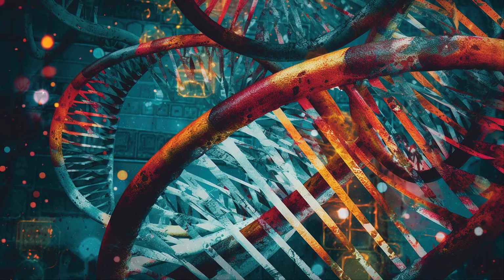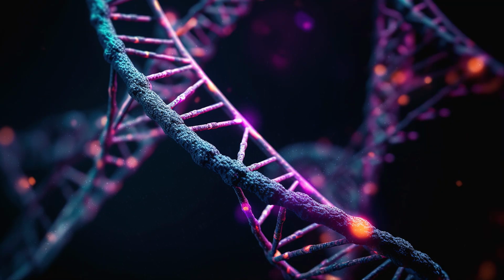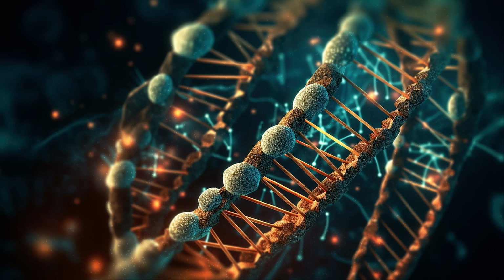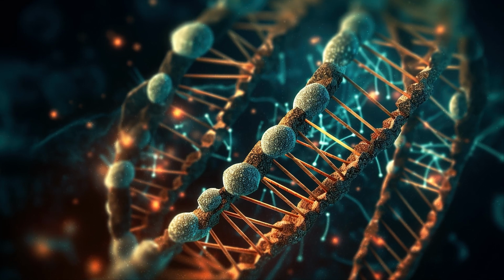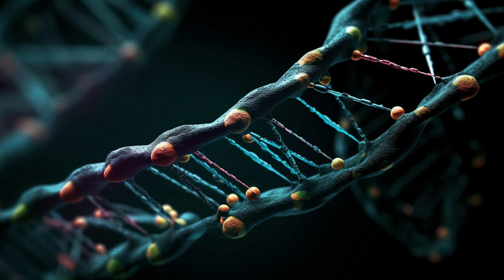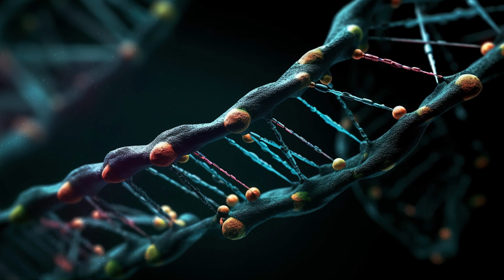DNA can be damaged by a variety of environmental factors, including exposure to radiation, chemicals, and other agents. This damage can take many forms, including changes to the DNA sequence, breaks in the DNA strands, and alterations to the structure of the DNA molecule.